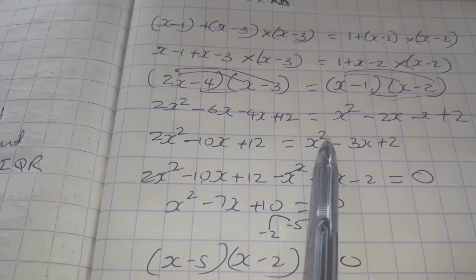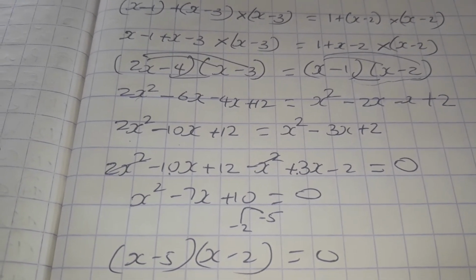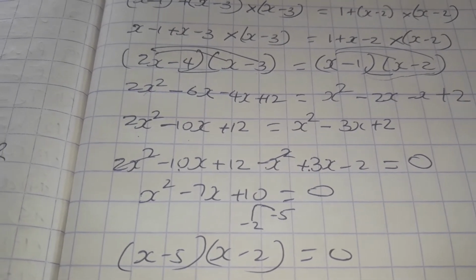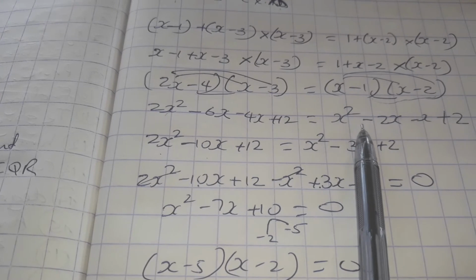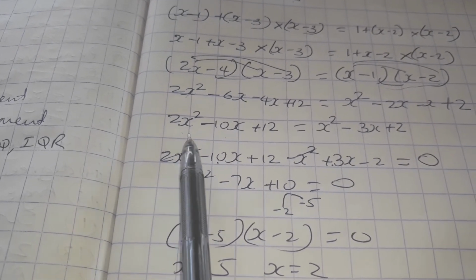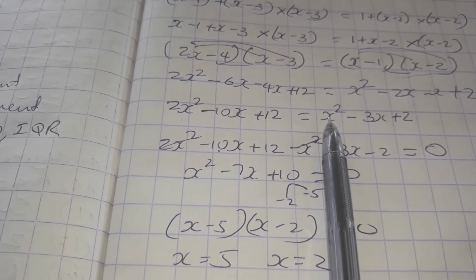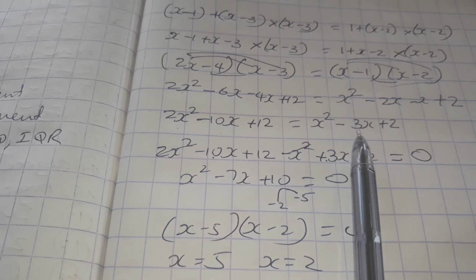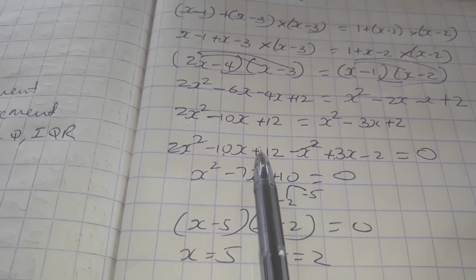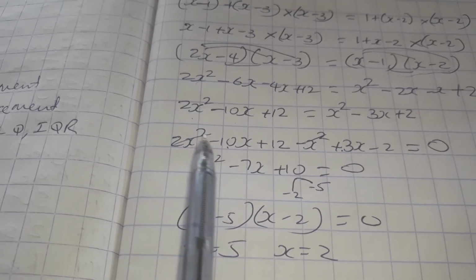And since it looks like a quadratic equation, and you know we can only solve a quadratic equation if it is equal to 0. If it is not equal to 0, then you have to make it equal to 0. So I'm taking everything on one side, so it becomes equal to 0. 2x squared minus 10x plus 12. This plus x squared will come this side as minus x squared. Minus 3x will come this side as plus 3x. Plus 2 will come this side as minus 2. And then you can see I have my equation equal to 0.